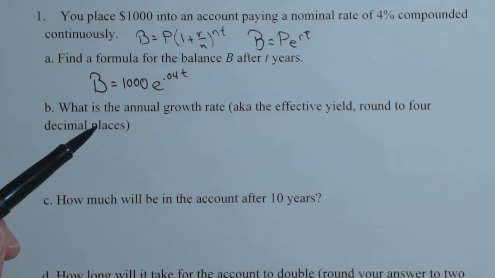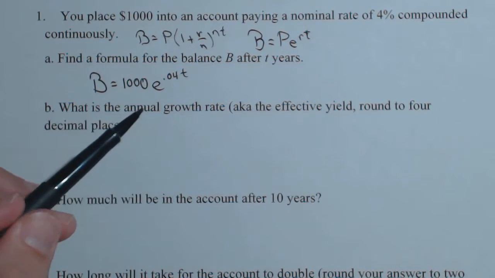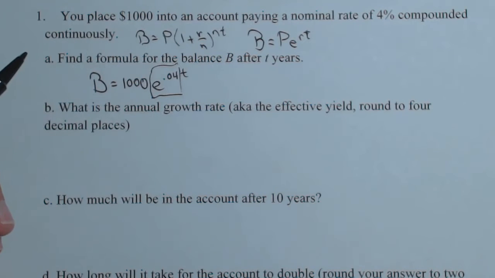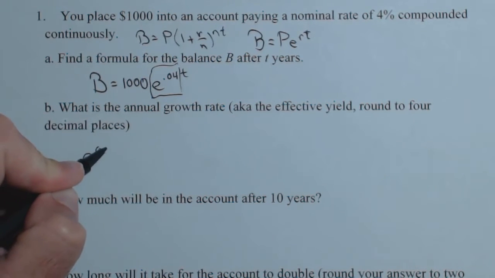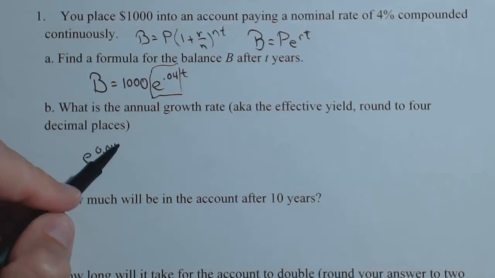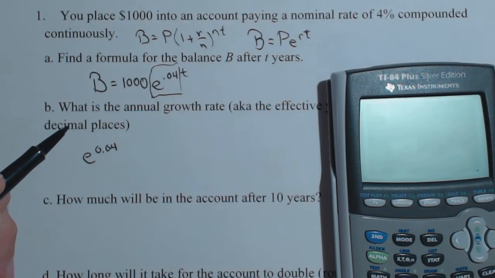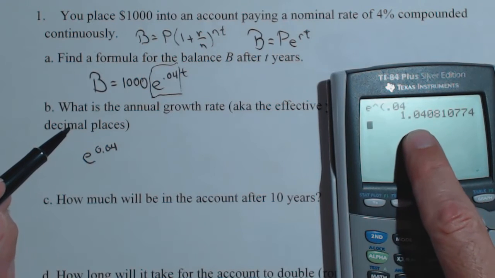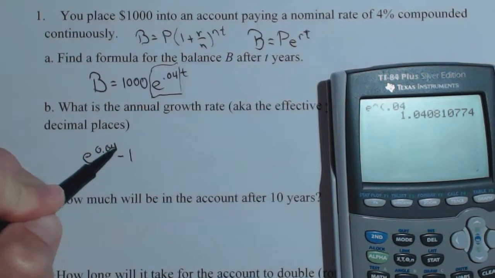Now, let's see if we can find the annual growth rate or the effective yield. Now we have our growth factor, which is this component right here. So to get the annual yield, we take our annual growth factor, e to the 0.04. So let's just calculate this and you can kind of see what's going to happen. So here's the e to the 0.04. Notice there's the 1 for the 100%, and then here's what's going up. So the next thing we do is we subtract 1.